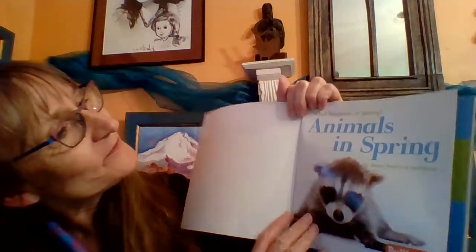If you don't find the author's name on the cover, you can always look in the title page. And it's right here, Jenny Fretland VanVoorst, which is an interesting name, isn't it? And it asks us a question that makes me think, what happens in spring? When we looked at this book, Weather in Spring, we found out the weather that happened, and now we're going to find out what animals are born in the spring and more information about them.